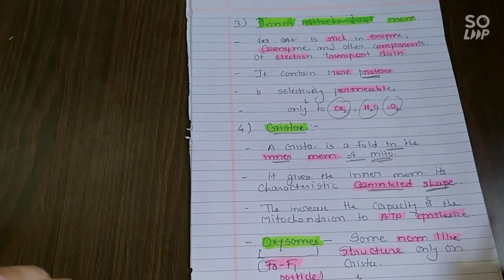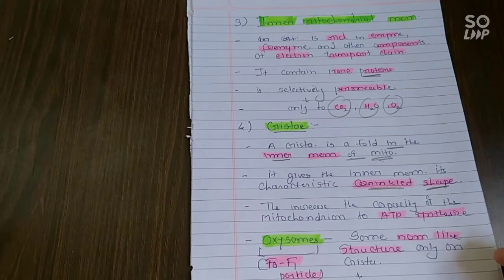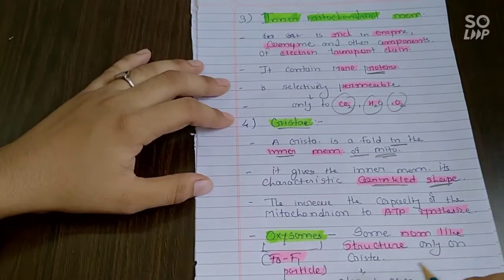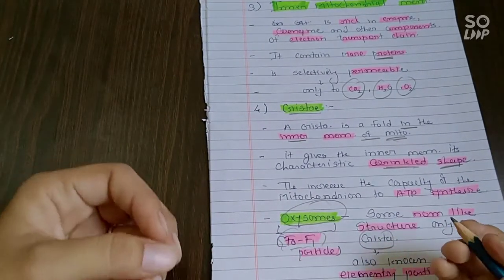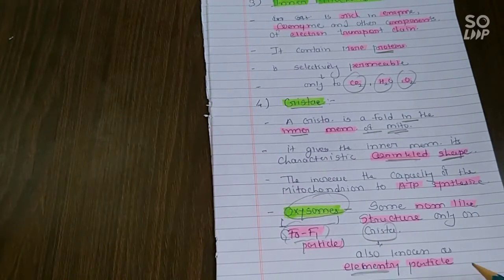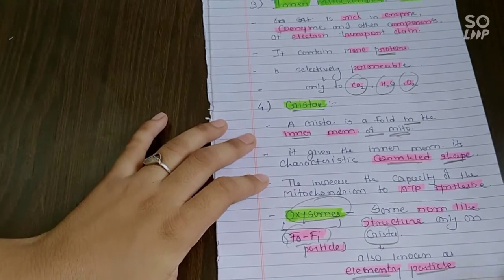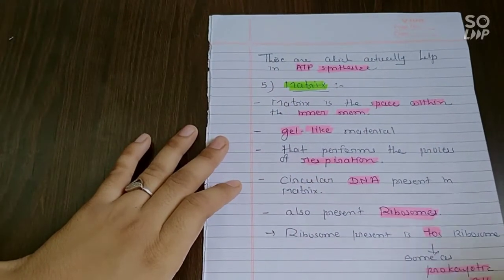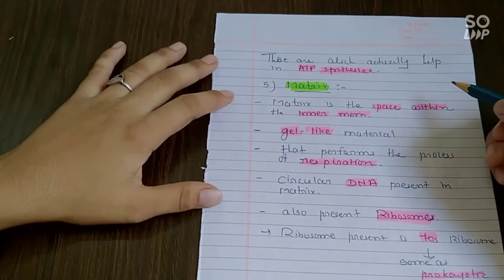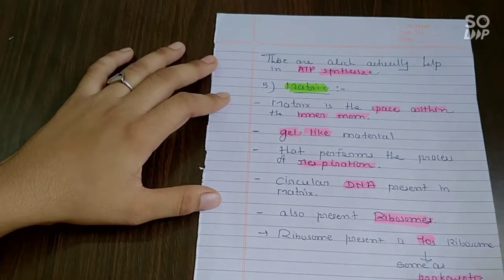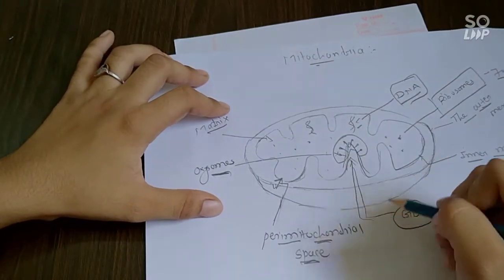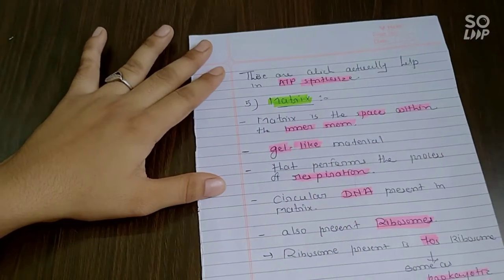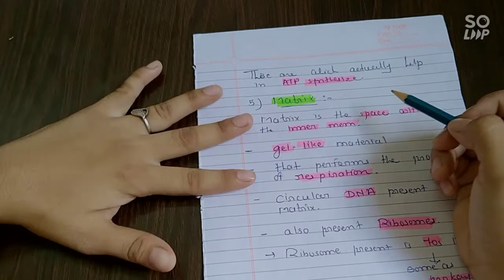They increase the capacity of the mitochondria for ATP synthesis, right? The Crista has some gnome-like structures only on the Crista, also known as oxysomes, also known as F1, F0 particles, also known as elementary particles, right? These are what actually help in ATP synthesis, right? You can see the figure, the oxysome, right, and the Crista.